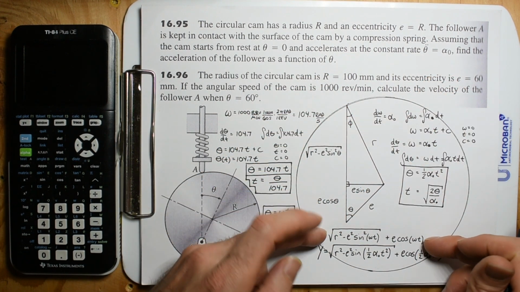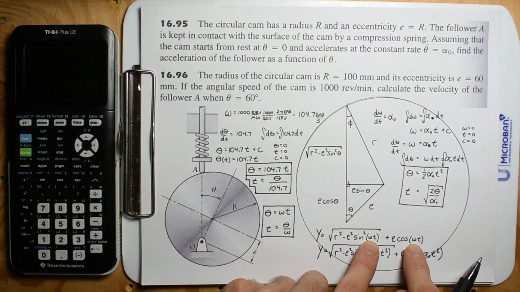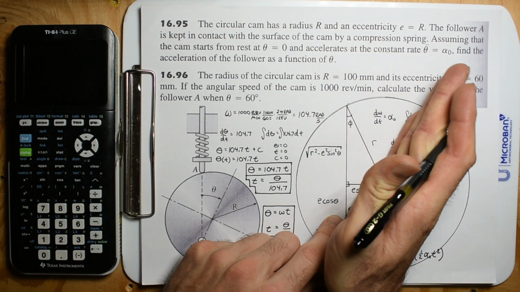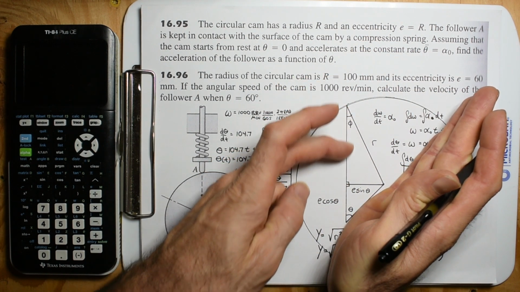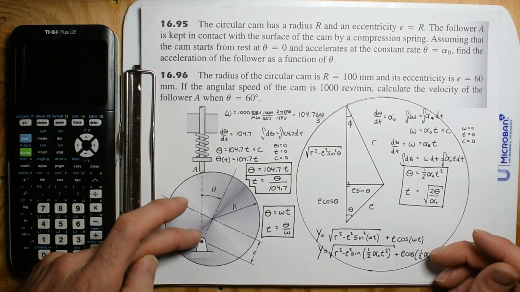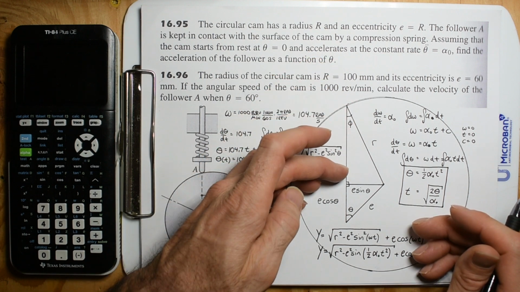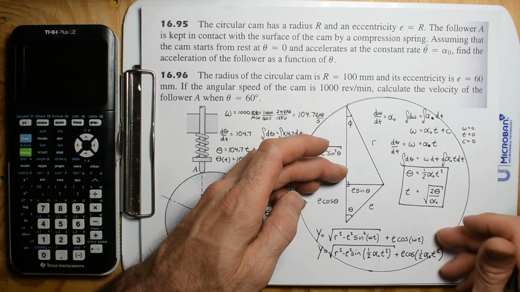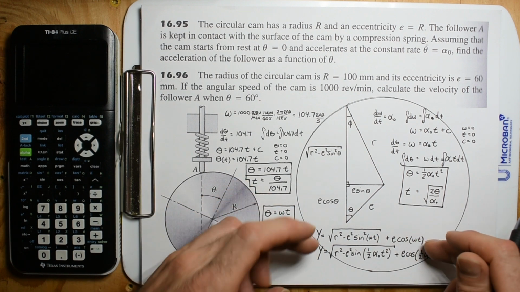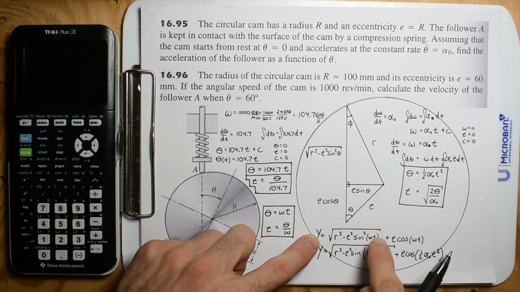But if we find an equation for theta as a function of time, then hell yeah. Then we can say, hey, in 0.01 seconds, this goes 60 degrees. And now what's my change in this follower? You know what I mean? And so then I'll have this change in distance, and then we'll have the change in time of 0.01, and that'll give us the velocity. And by taking the derivative of this, we'll get a derivative, which will be the velocity as a function of time.